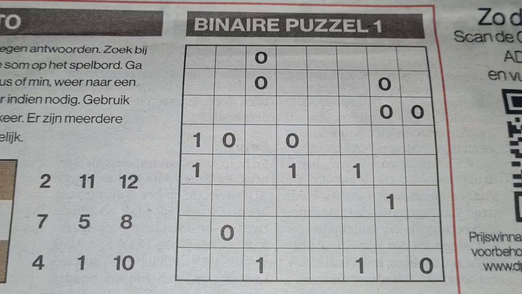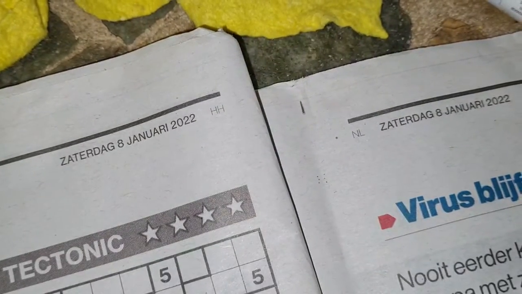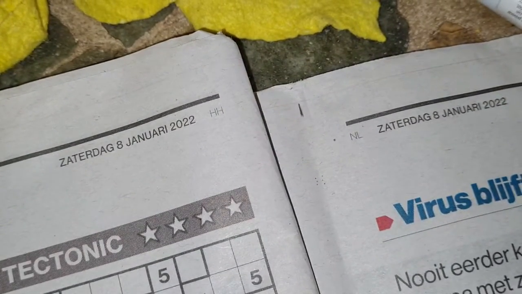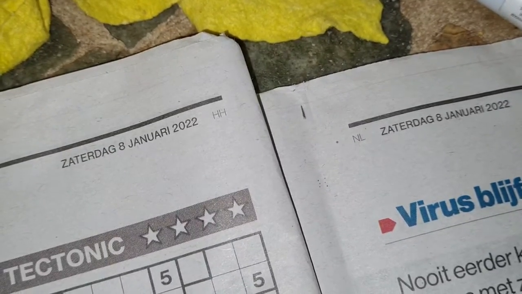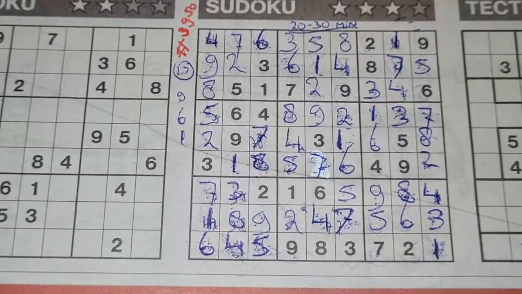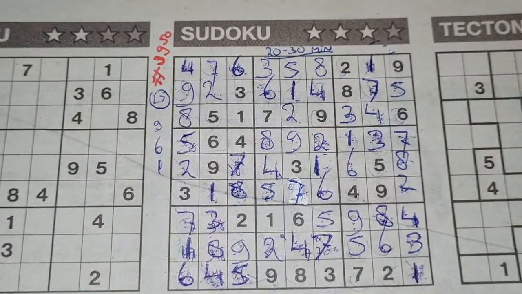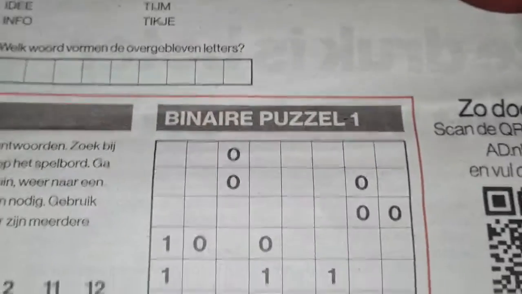The second puzzle in this additional of today's newspaper on a Saturday. Yes, Saturday, January the 8th, 2022. It's weekend, yes. And in this additional, we have 6 extra puzzles. 3 of them I will solve. Those 3 puzzles are the 3 stars Sudoku, the tectonic with 4 stars, and a binary puzzle.